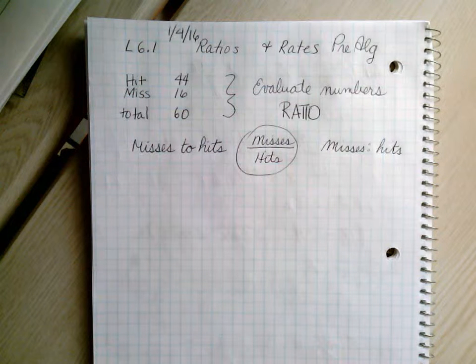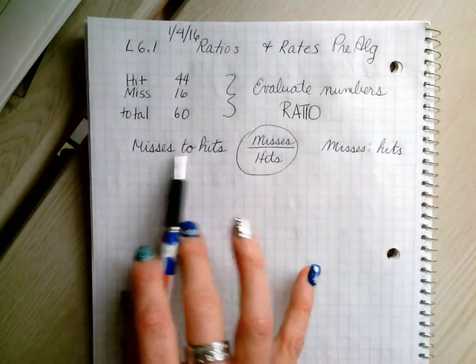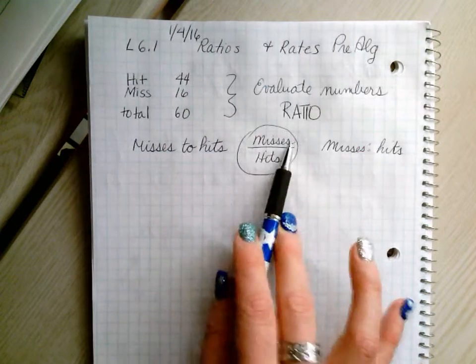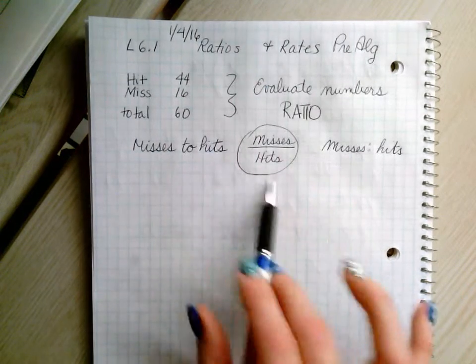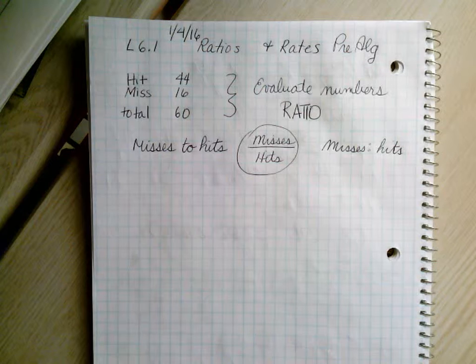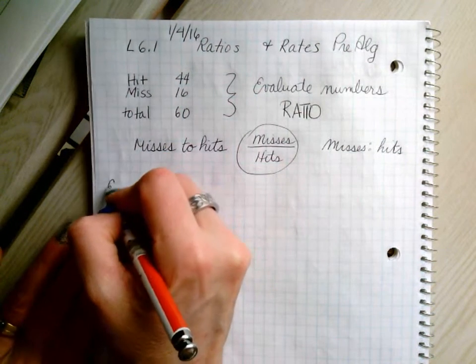So we're talking about ratios and rates, and we're going to evaluate the number of hits and misses our friend Haley had in the archery range. And to do that, we use something called ratios. You can write it 3 different ways, using the word "to," using a fraction, and using a colon. Fraction form is the most frequently used format. We'll start with example 1.